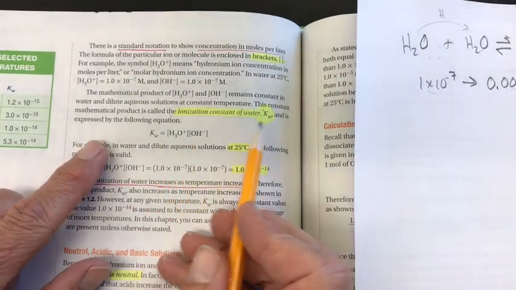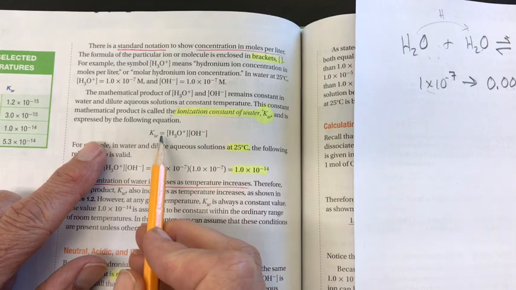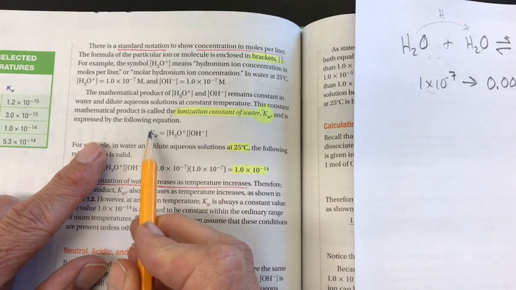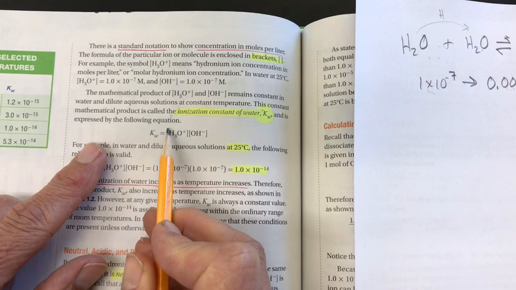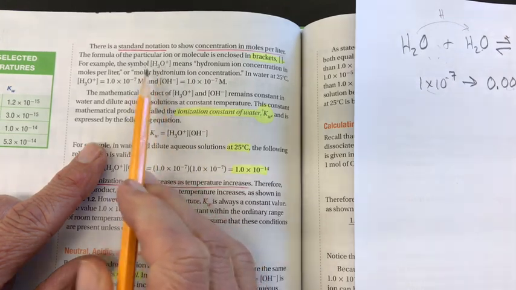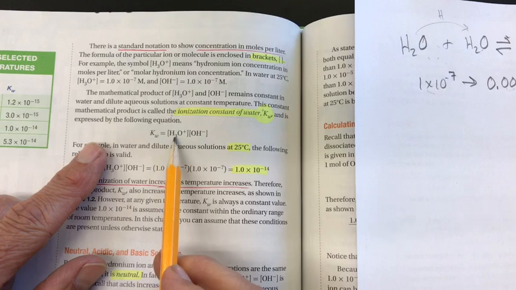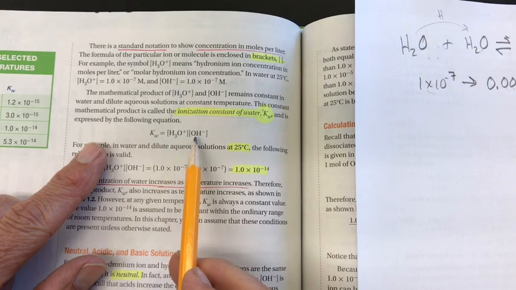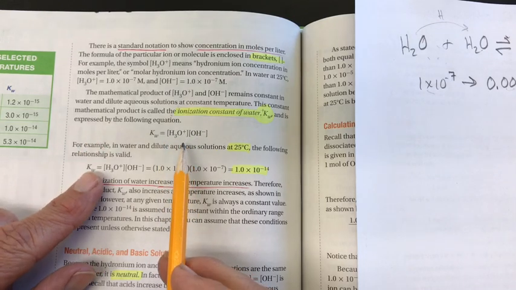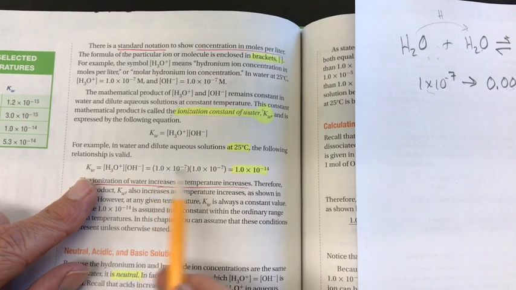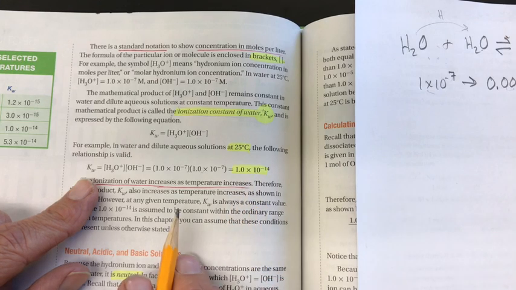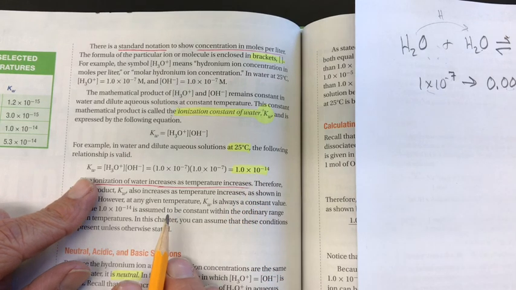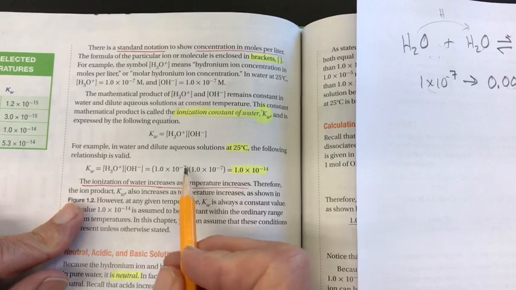Now, we're going to put this into a constant, and this K stands for a constant. The W is representing water, and we take the two things here, which we read as hydronium ion concentration and hydroxide ion concentration, and we're going to multiply those two numbers together. Well, in plain old water, those numbers turn out to be the same. And when you multiply them together, you get 1 times 10 to the negative 14, which is an extremely small number. Remember what we do with exponents.